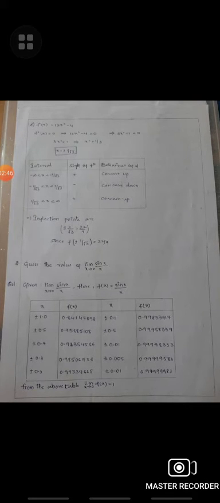And the second question is to guess the value of limit x tends to 0 of sin x by x, and hence we can let f of x be sin x by x. On taking x values plus or minus 1, plus or minus 0.5, plus or minus 0.4, plus or minus 0.3, plus or minus 0.2, the respective f of x values are given in the table, and from the above table we can find out that limit x tends to 0 of f of x is equal to 1.